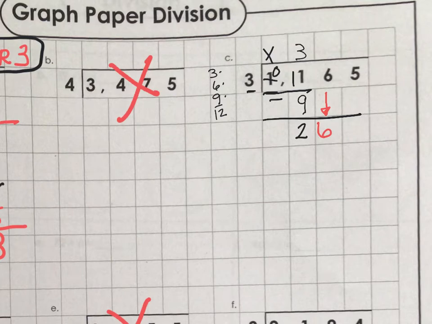We start over again. How many times does 3 fit into 26? Well, I'm looking at my count bys over here, and I can see that I need to count more, don't I? 3, 6, 9, 12, 15, 18, 21, 24, 27.